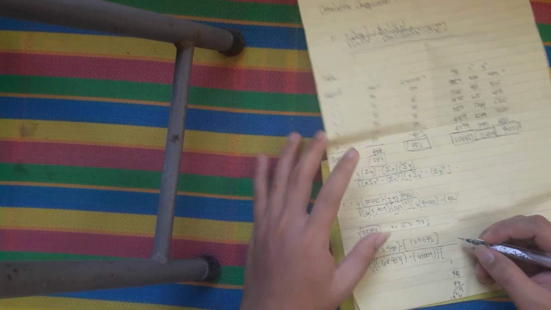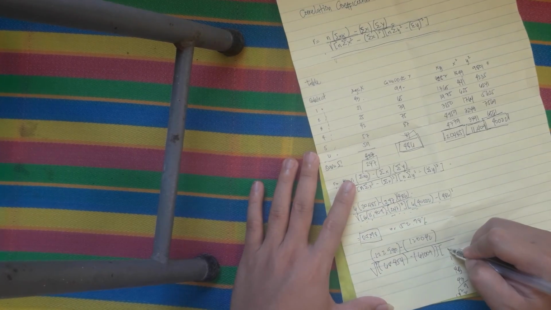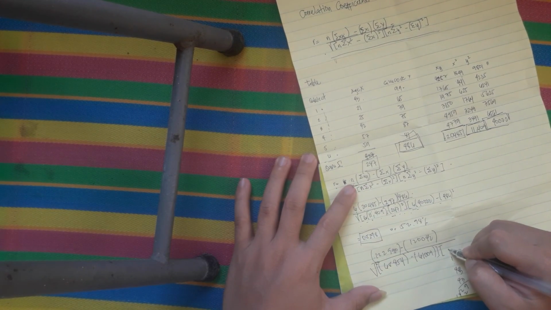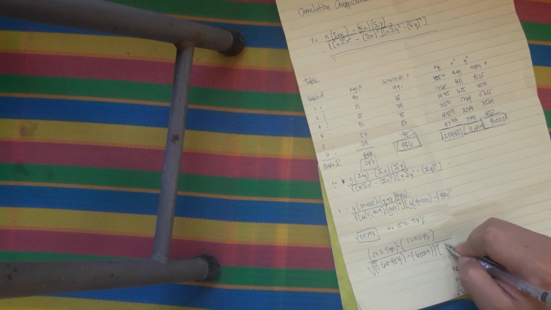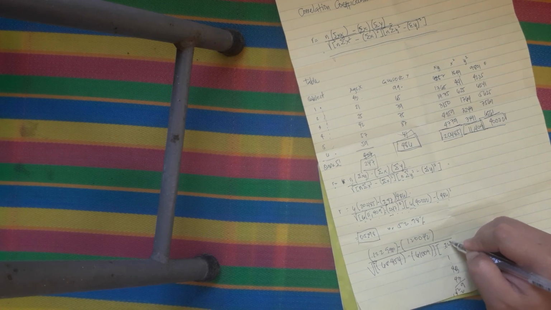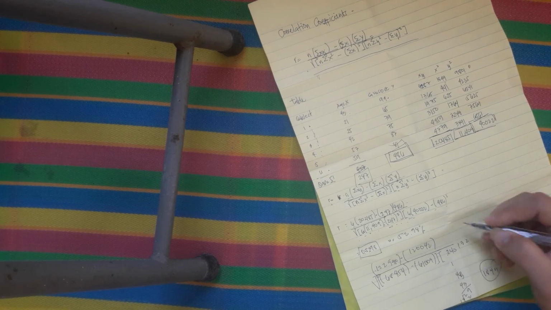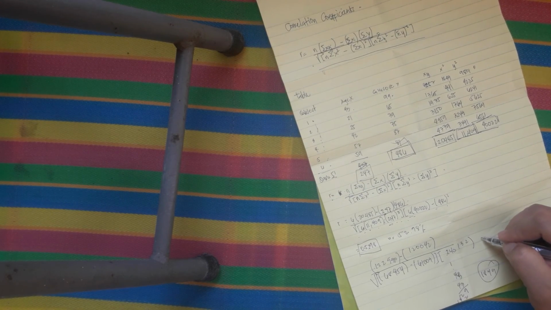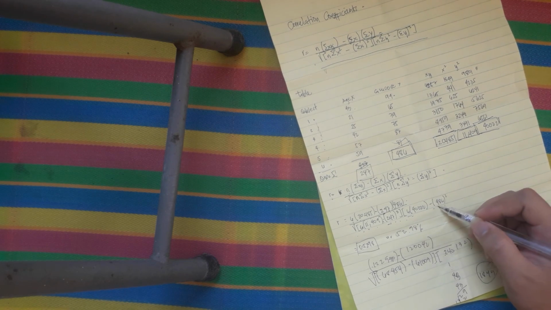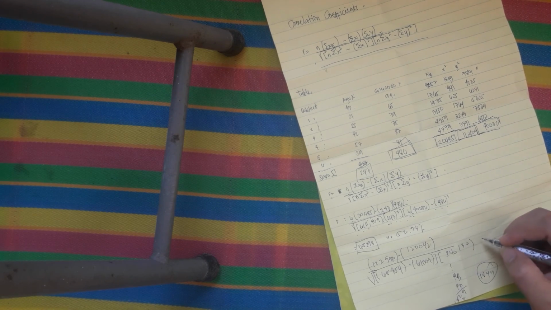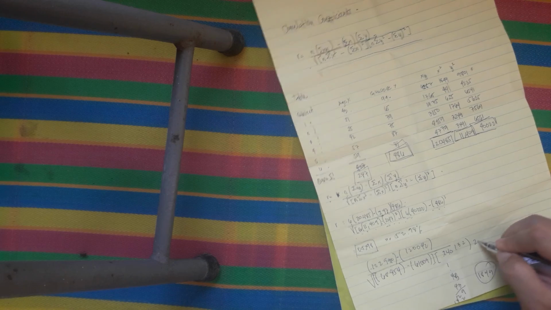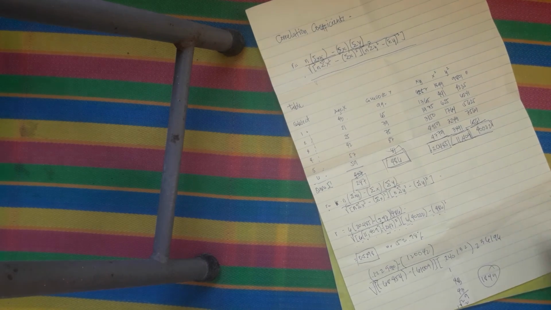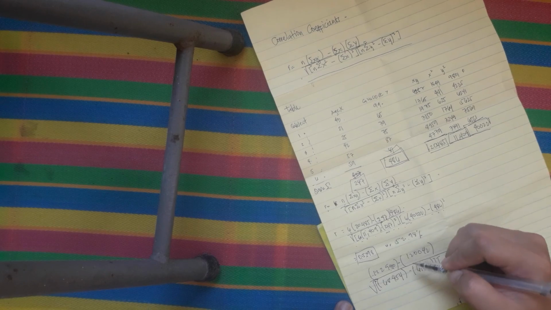Then another one is to multiply 6 times 40,022, which gives 240,132. Then again we multiply 486 times 486. So the answer is 236,196, and then we subtract.